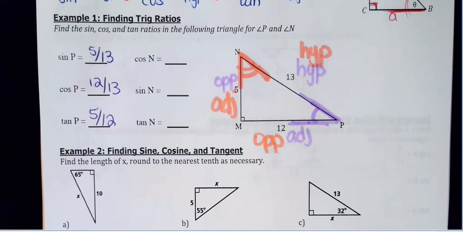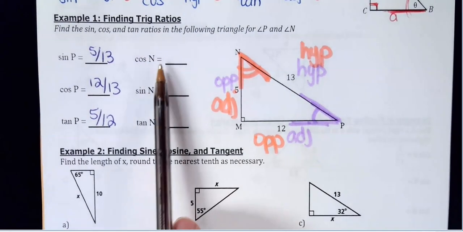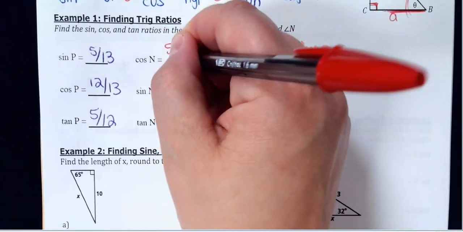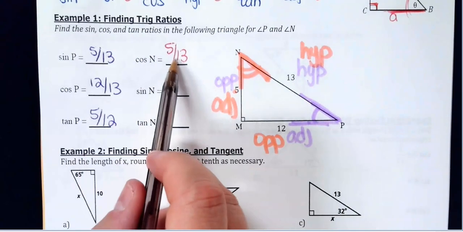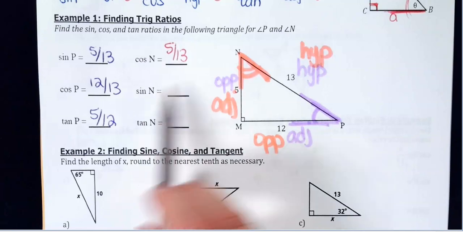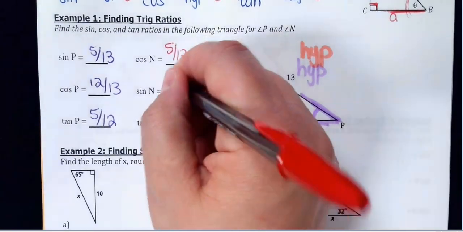So what would you write for your cosine of angle N? 5 over 13. It's the same as the sine of angle P, and that happens in these. If I did sine of N, opposite over hypotenuse, we'd have 12 over 13.